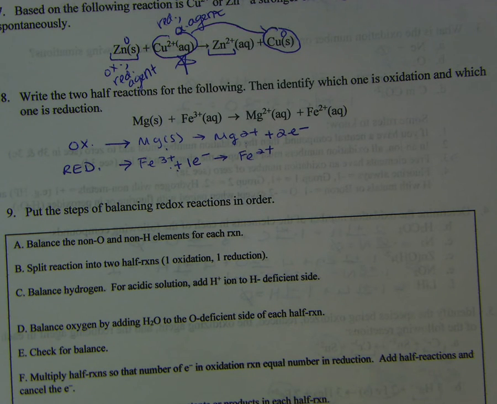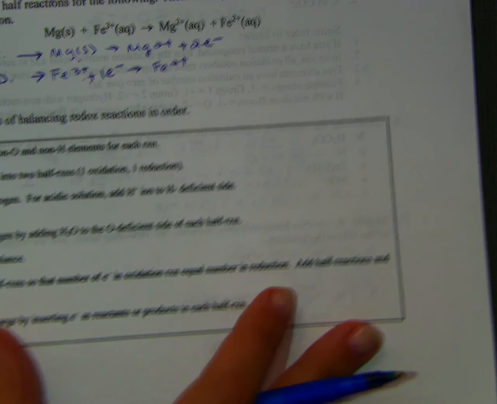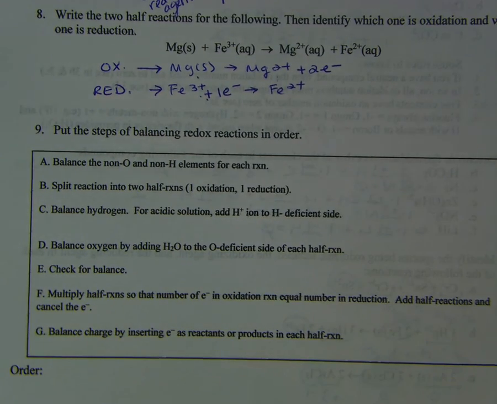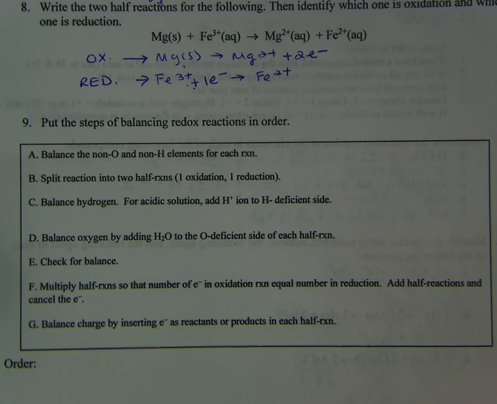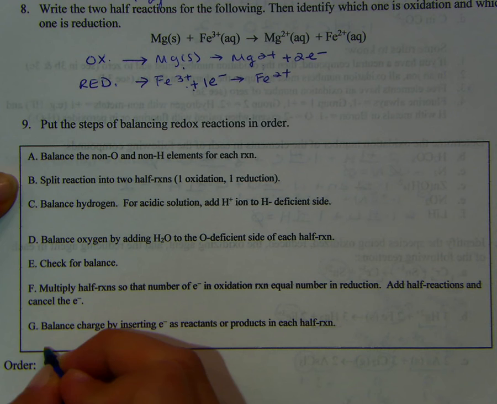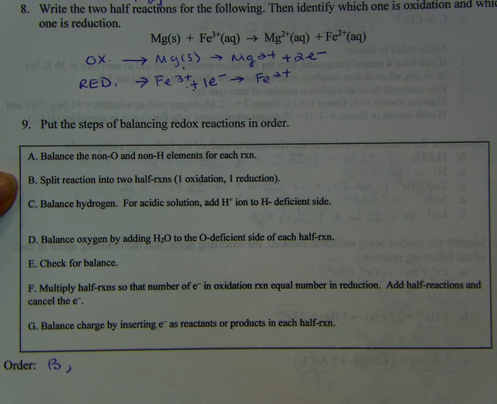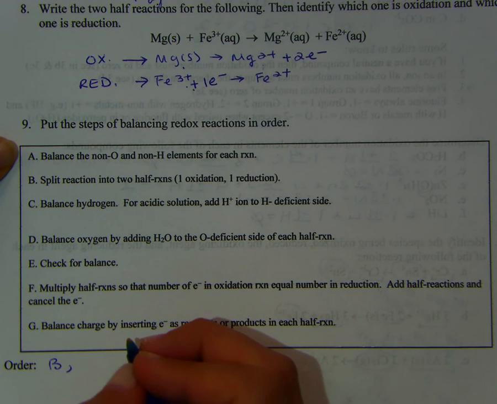So now it says put the balancing redox reaction steps in order. Basically, this is for stuff that's in acidic conditions, so the order is not going to matter for the basic ones that we do, but we can still write it down. The first thing you want to do is make sure that you write the half reactions. So you have your oxidation and your reduction half reactions. So you're going to do B. Then you're going to balance everything that's not an oxygen and not a hydrogen.